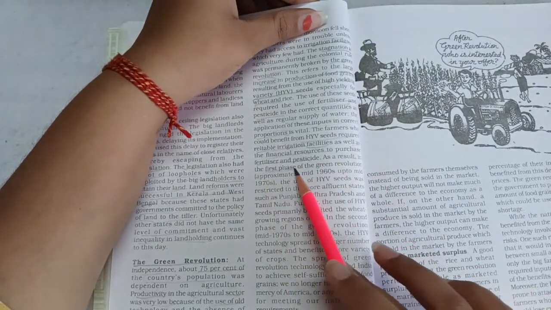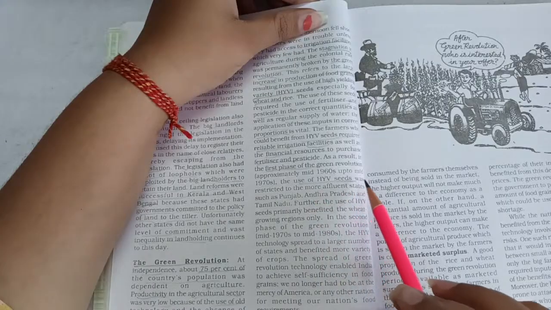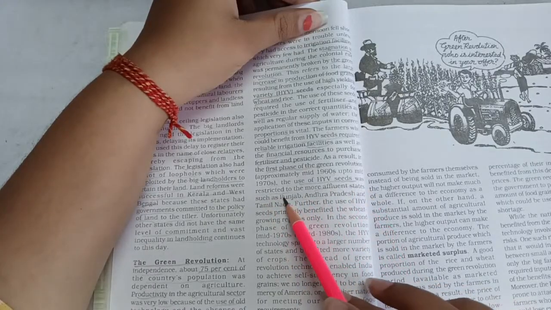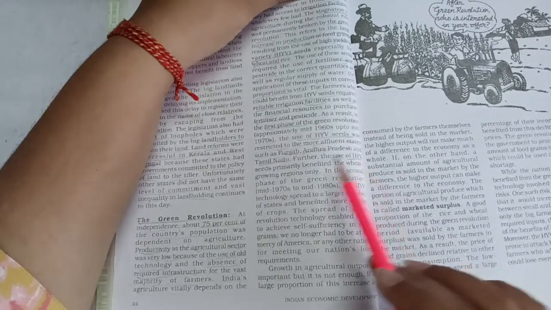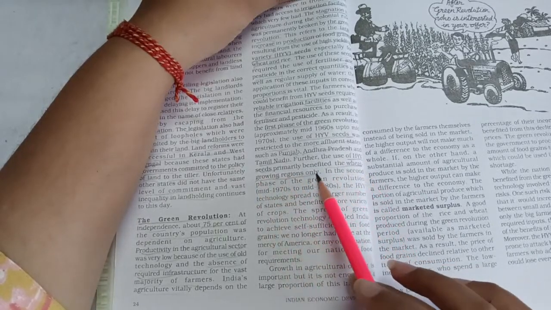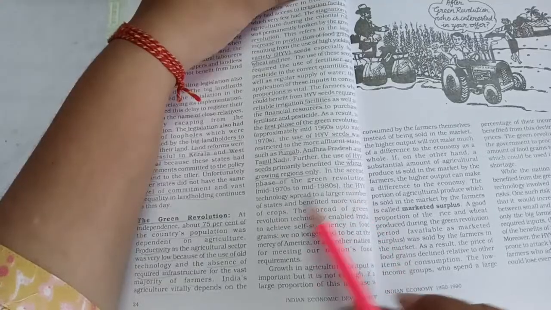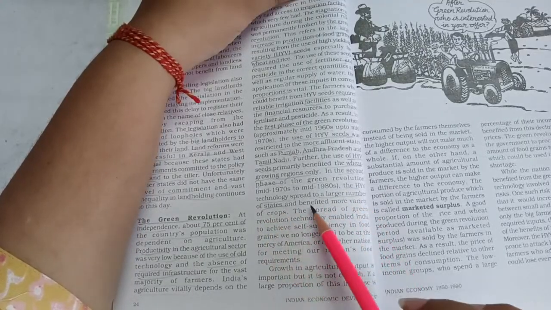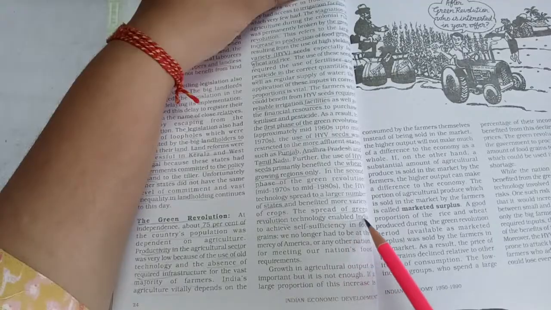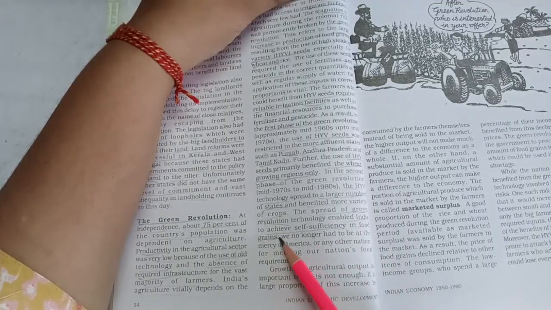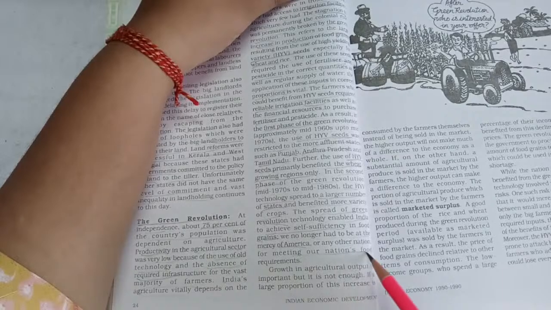As a result, in the first phase of the Green Revolution, approximately mid-1960s up to mid-1970s, the use of HYV seeds was restricted to more affluent states such as Punjab, Andhra Pradesh, and Tamil Nadu. Further, the use of HYV seeds primarily benefited the wheat growing regions only. In the second phase of the Green Revolution, mid-1970s to mid-1980s, the HYV technology spread to a large number of states and benefited more variety of crops. The spread of Green Revolution technology enabled India to achieve self-sufficiency in food grains. We no longer had to be at the mercy of America or any other nation for meeting our nation's food requirements.